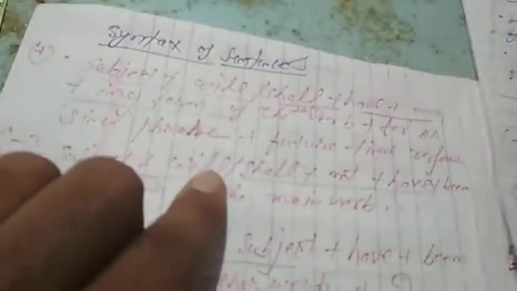In a negative sentence, the construction will be subject plus will or shall plus not plus have plus been plus verb plus ing, plus for or since phrase plus future time reference, just like we learnt in the affirmative sentence. Only you are adding not, everything else is the same.